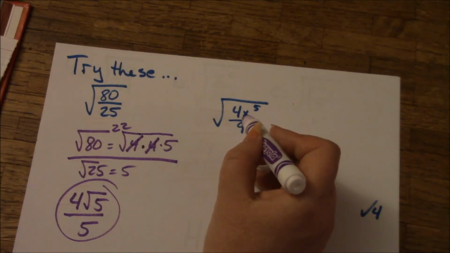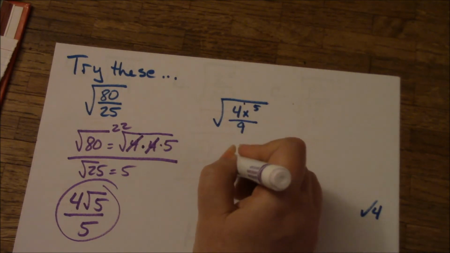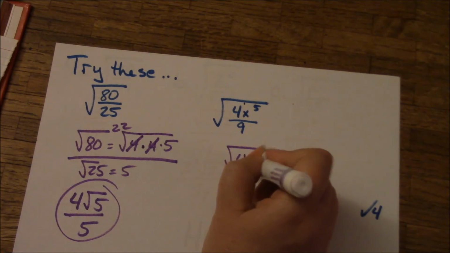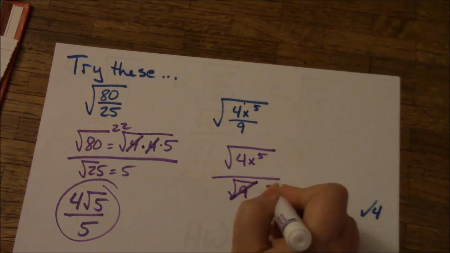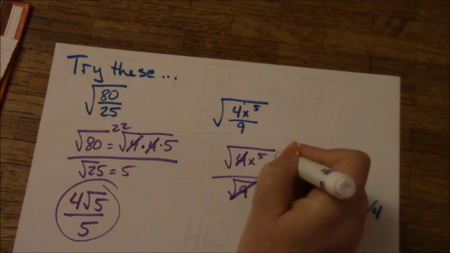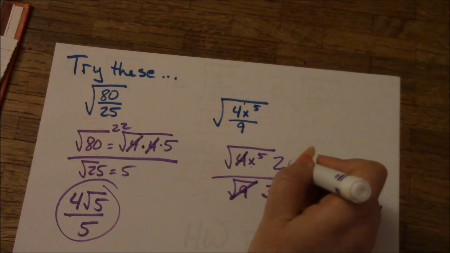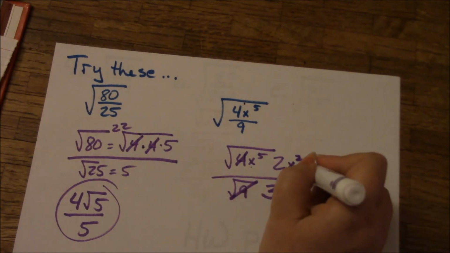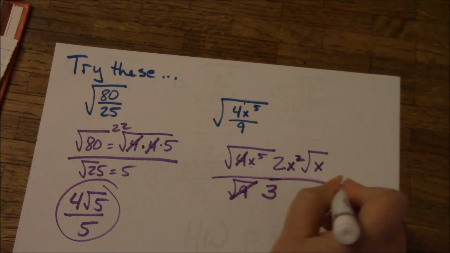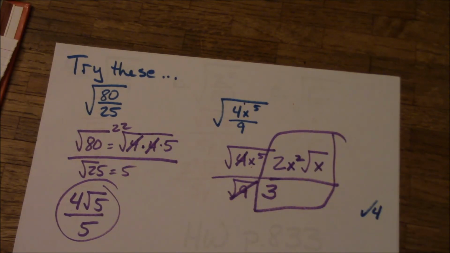This one, 4 is a square root. Well, let's separate them here. Square root of 4x5 over square root of 9. This is 3. We're easy with that. This is 2. And I can take 4 x's out, which gives me 2 x's on the outside, but there's 1 x left over. So that is my answer.